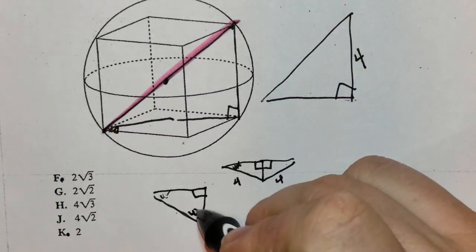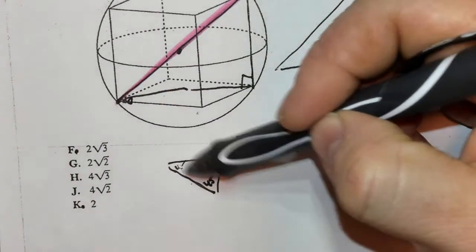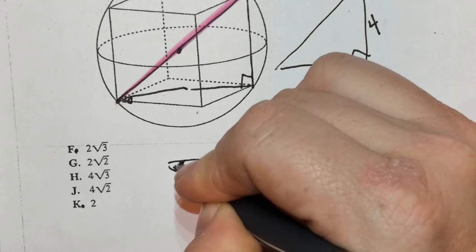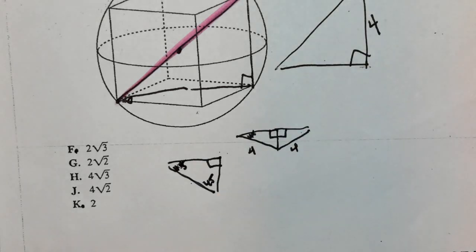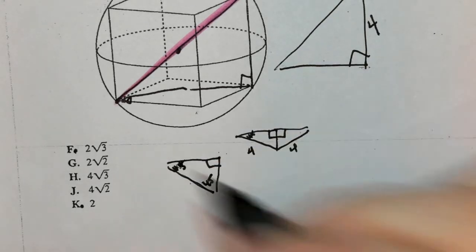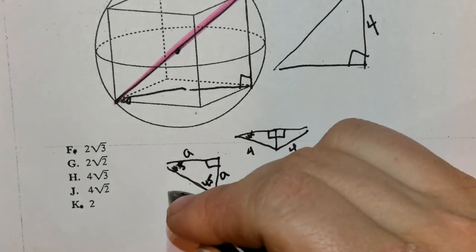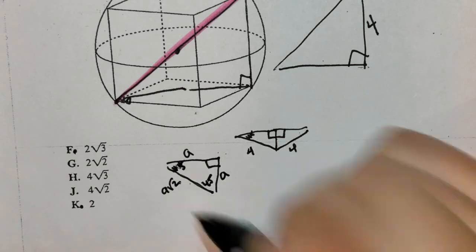That means this has to also be 45. The sum of these 2 angles equals 90. What you do have to have memorized about a 45, 45, 90-degree triangle is this. Here's your correlation. This is A, and this is A radical 2.